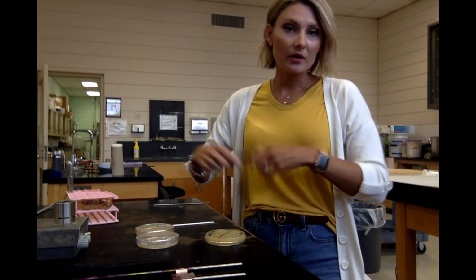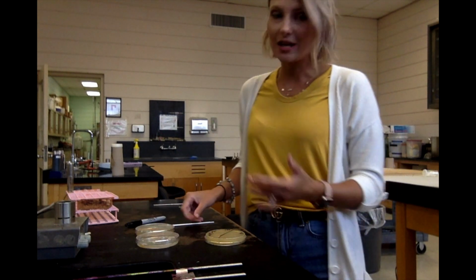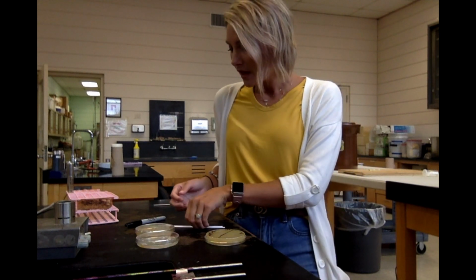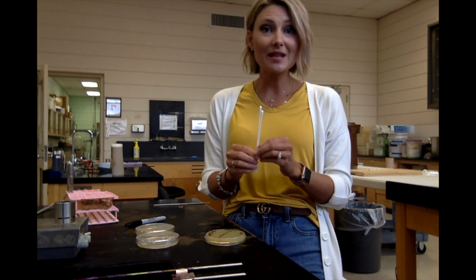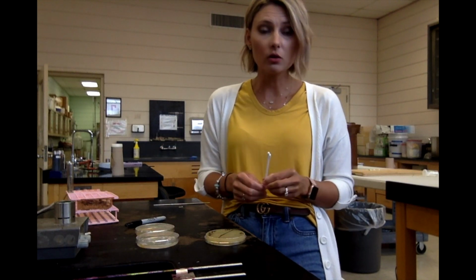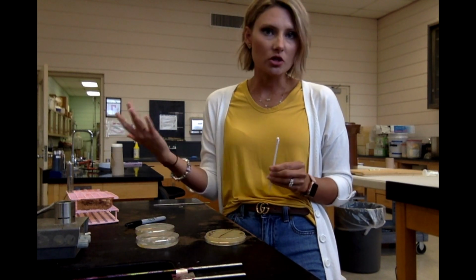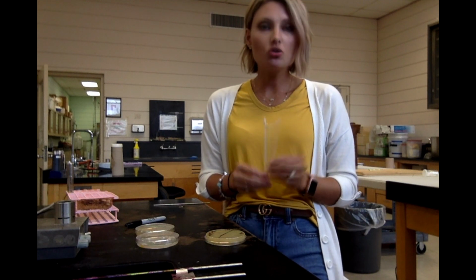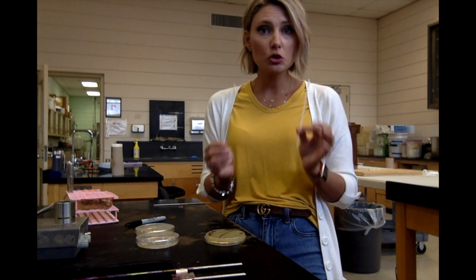Especially in here, when we have lots of people that are going to be using the same shelf to store their stuff. So I've got two sterile cotton swabs. Now, normally the way I have these laid on the table, you would not want to do that because you want to keep them sterile. But this is just a demonstration, so it doesn't really matter. So two cotton swabs because we're swabbing two different places.